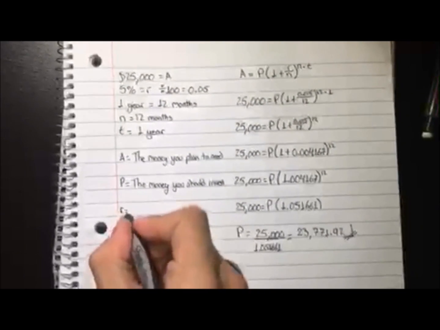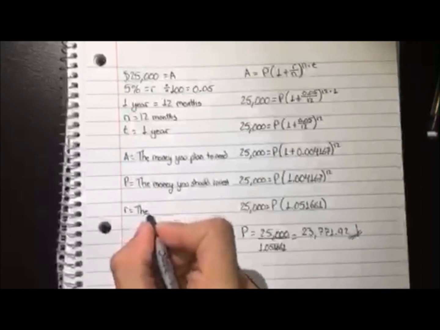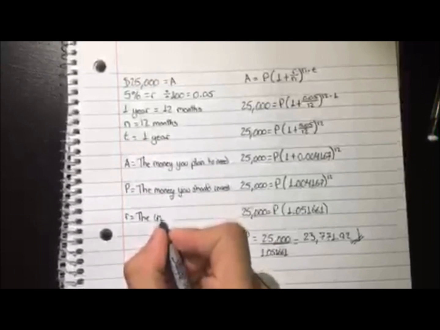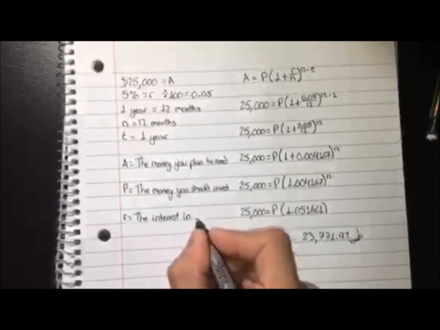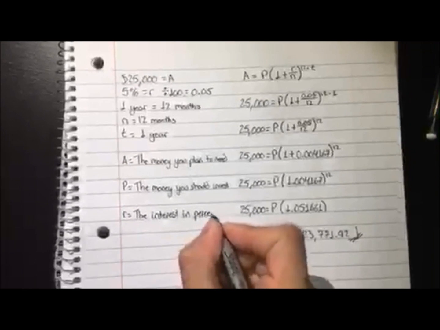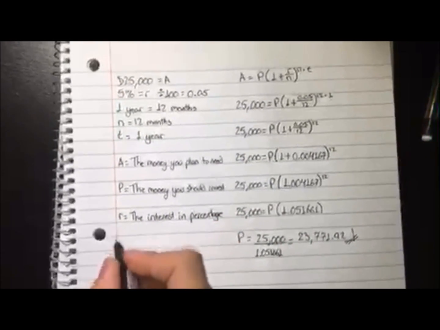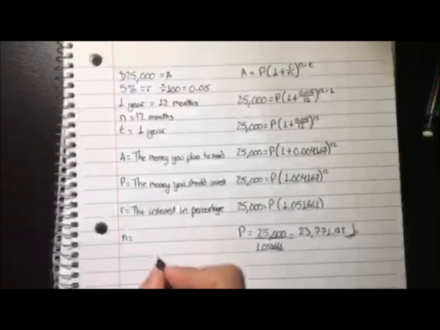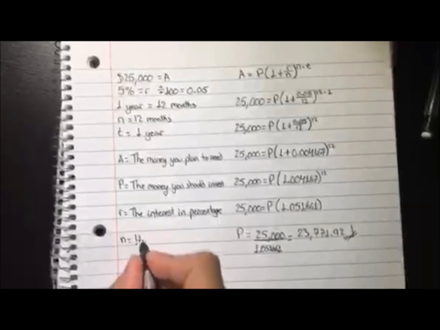R is going to be the interest in percentage. N is going to be in how many months.